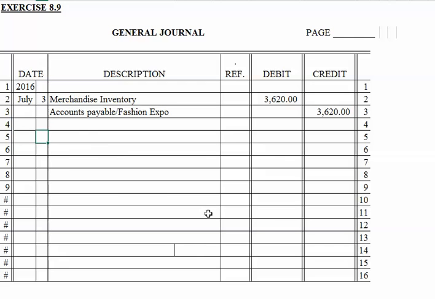The 5th of July. The directions say we sold 2 dresses on account to Alice Chu. Terms were net 30 days. We issued sales slip 788 for $600. The cost of the dresses sold was $400.